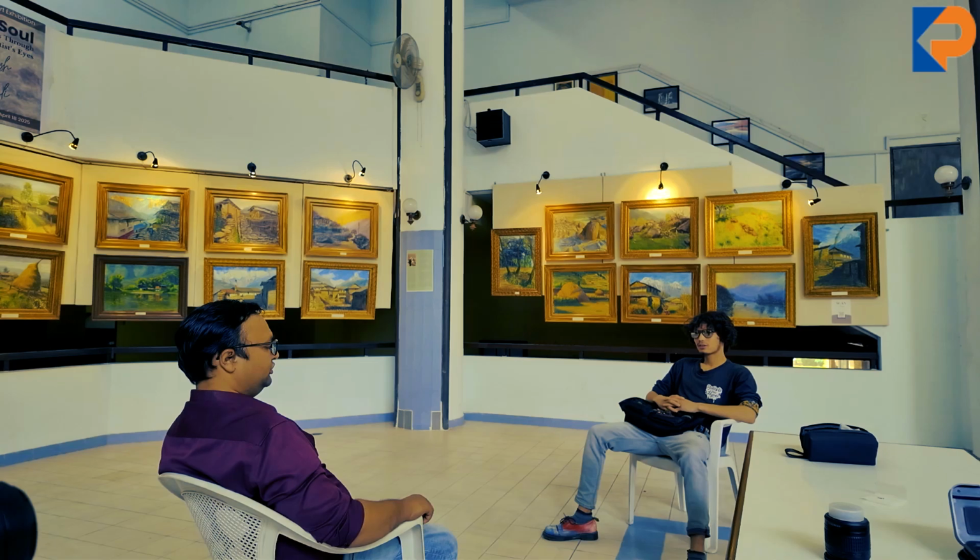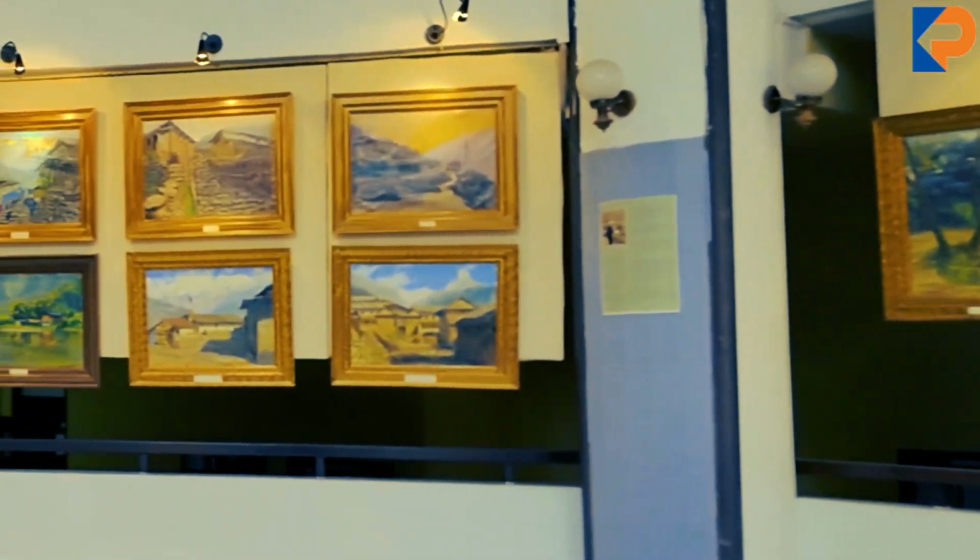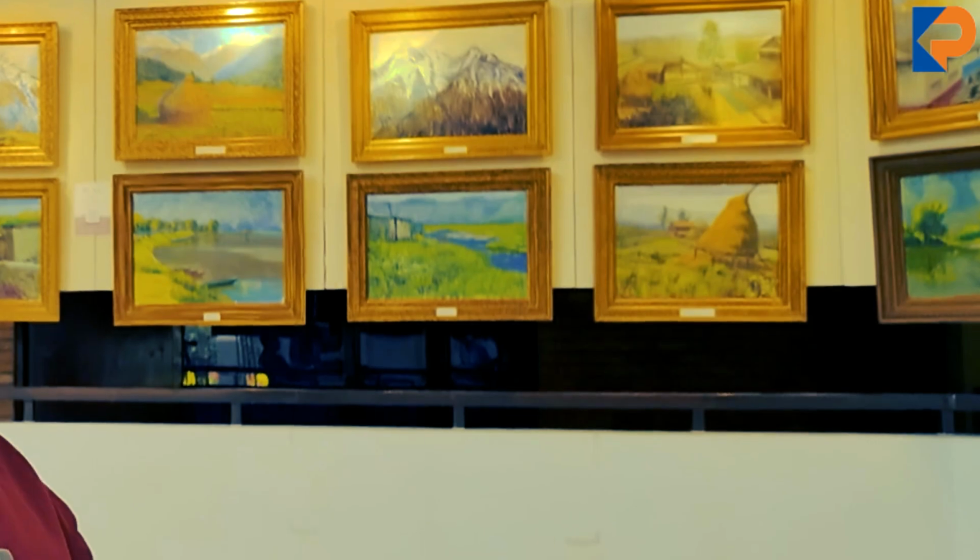Most of our viewers who are watching Khojpatra do not know the difference between plein air and studio painting. Can you elaborate a bit? Plein air means in the open air. You paint outdoors. Studio means you paint inside the studio, in a general sense. Is there a big difference between those two things for you?